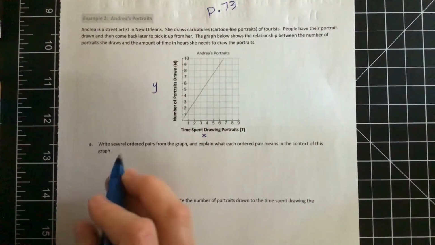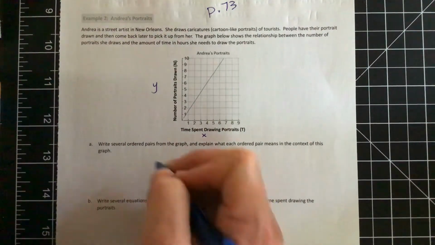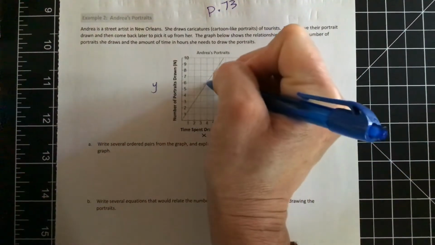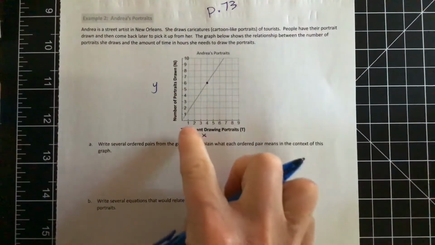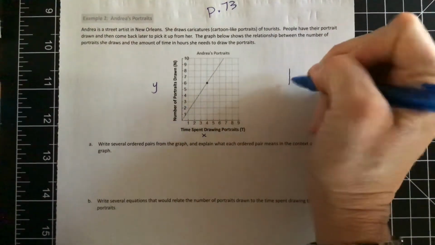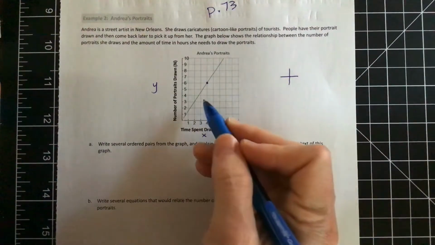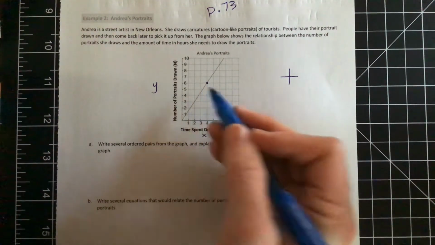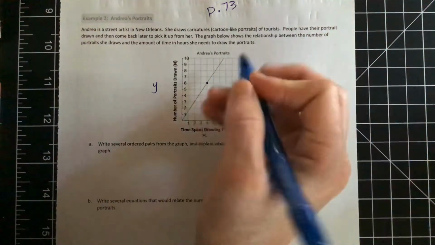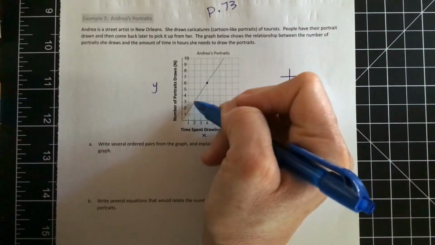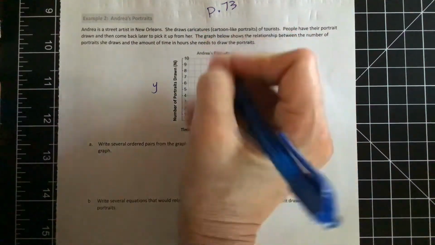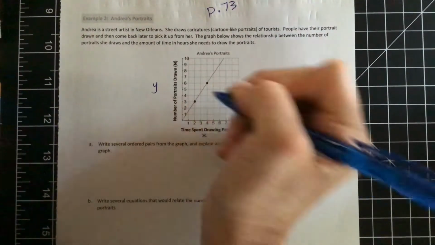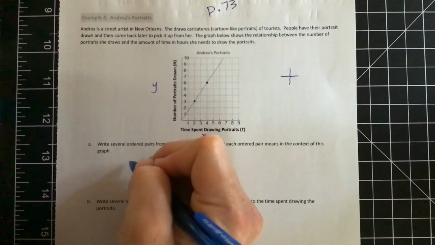Okay, so several ordered pairs. I'm just gonna start to recognize some, and it's very helpful if you find an intersection, right? Because I don't know what that is. I would be guessing it's gonna have a decimal in it, but if you find a point that the line goes through at an intersection, like right here, that would be a good point. So I'm gonna start writing these points that I identify.